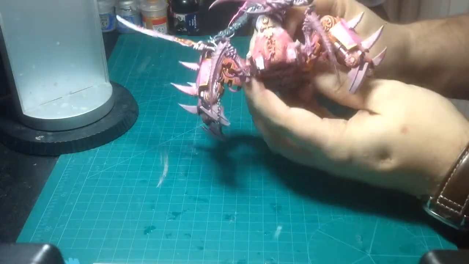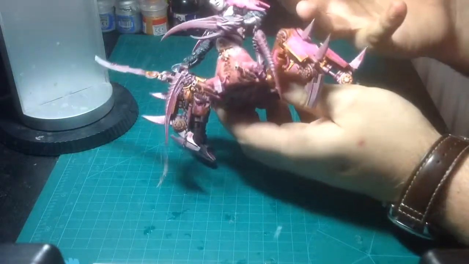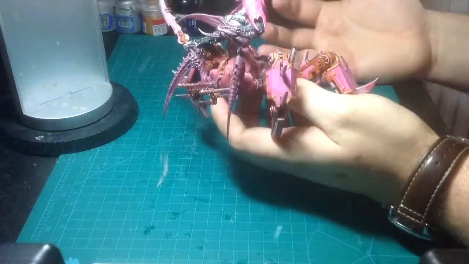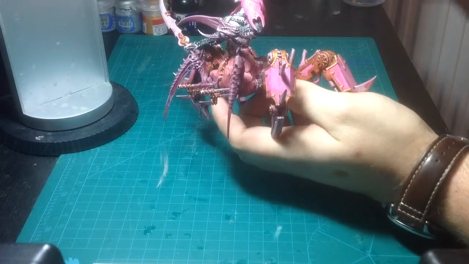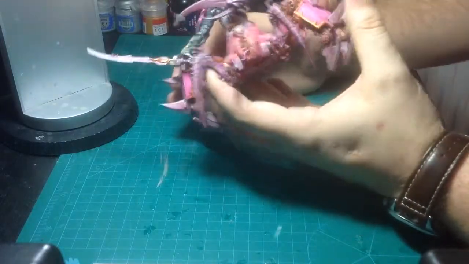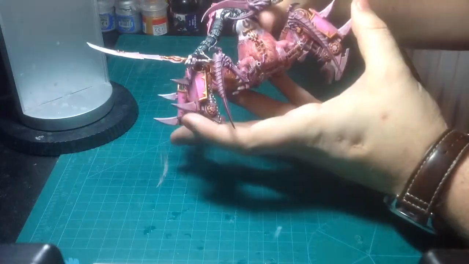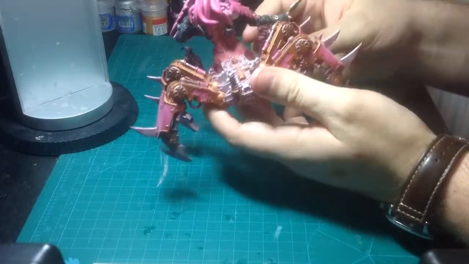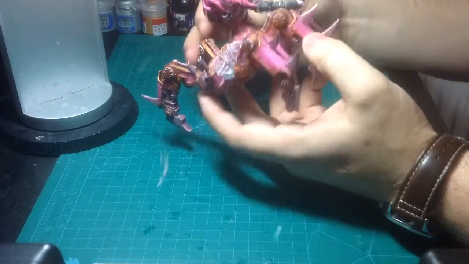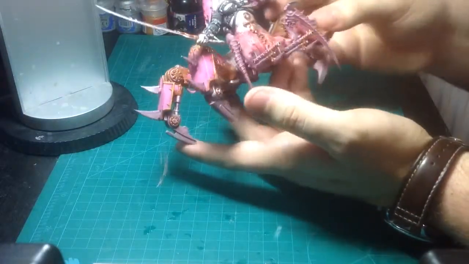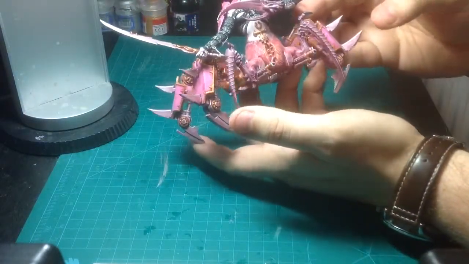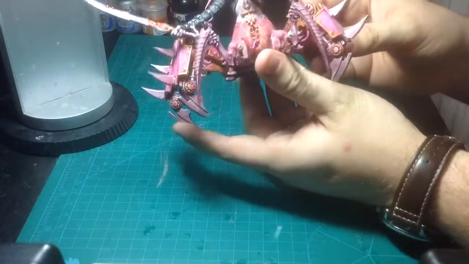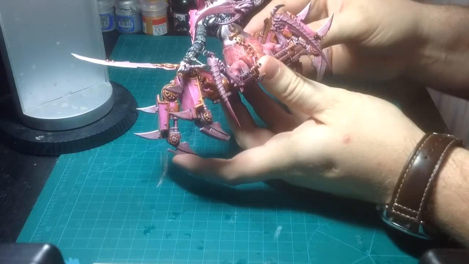If you're at a Warhammer 40k tournament, for instance, and they insisted on only Games Workshop miniatures, well, apart from the torso area, this is pretty much a Games Workshop miniature, just with some extra parts from elsewhere added. It's probably about 60 to 70% Games Workshop.